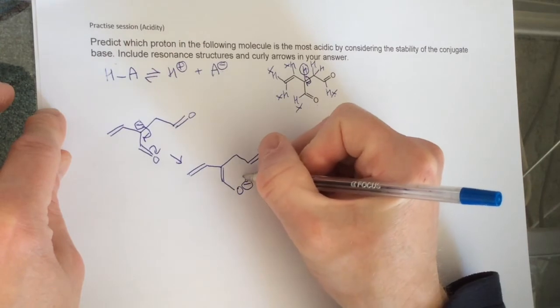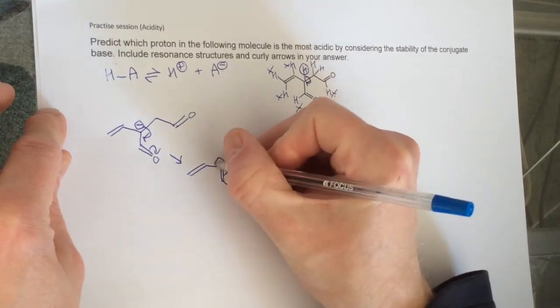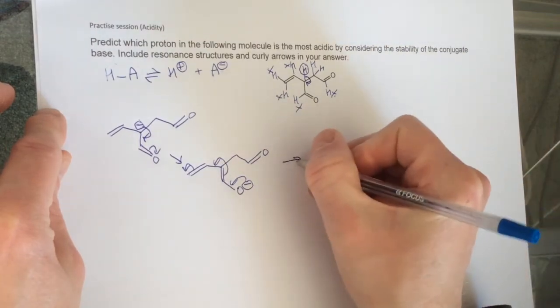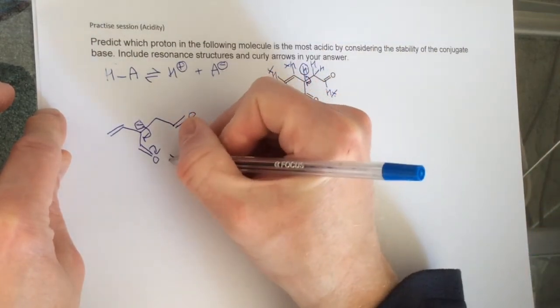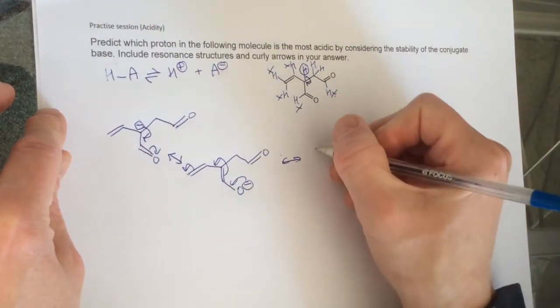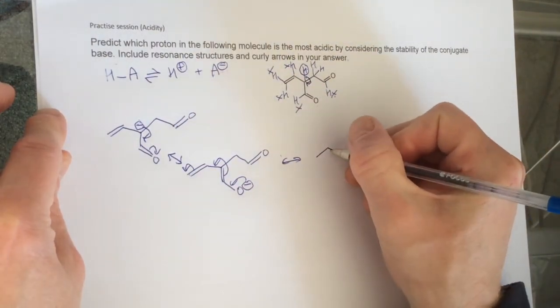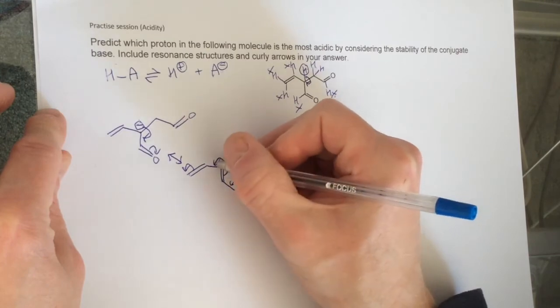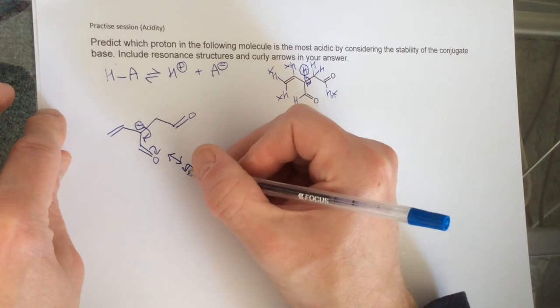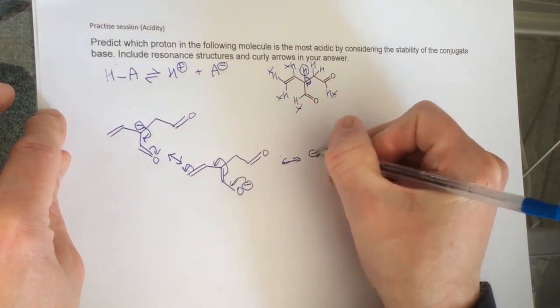And it's also in resonance with that double bond over here. And I made a bad mistake there, so remember, that arrow should be a resonance arrow, that arrow should be a resonance arrow. So we've got that now. That pair of electrons has moved into there, so that's now a double bond. That pair of electrons moved into there, so that's an anion.